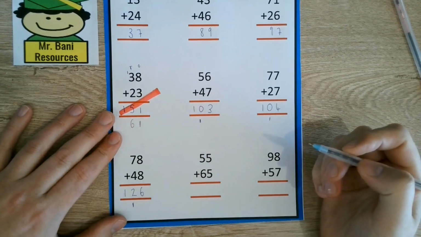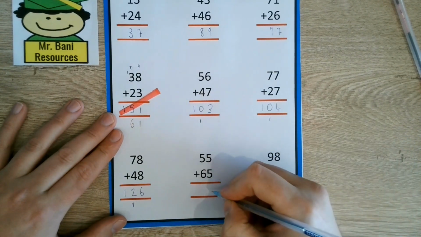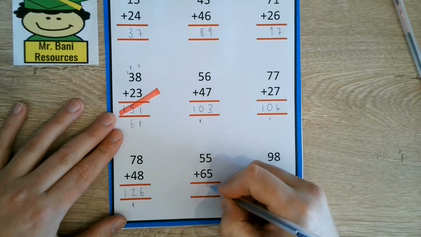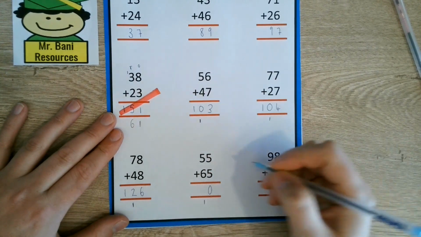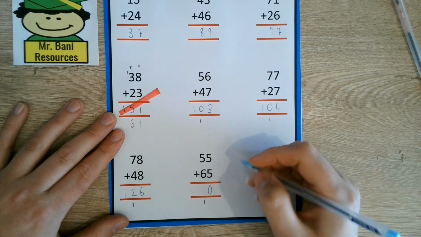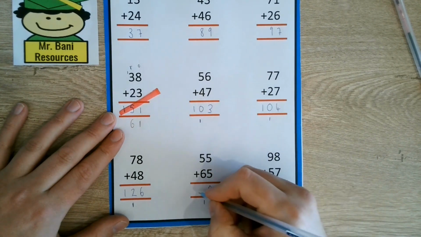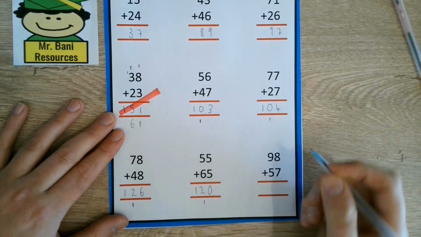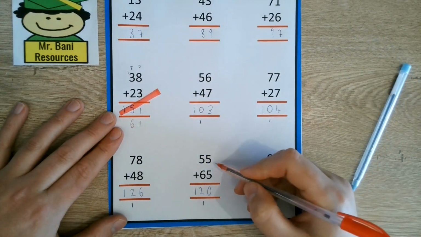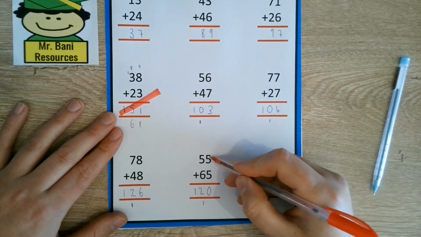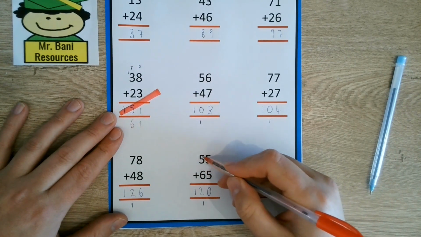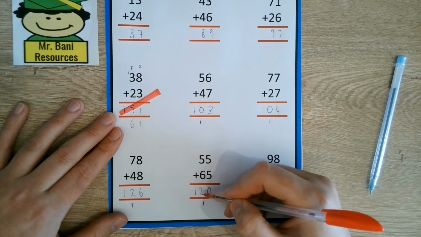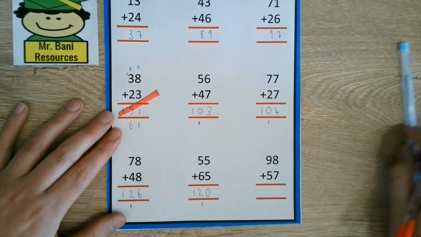So what's 5 add 5? 10. So where do I put my 0? In the ones? Under where? Under the ones or under the tens? The tens, well done. 5 add 6? 11. Add 1? 12, well done. 120. Have you noticed 5 and 5, my ones column, my answer is in the ones. 5 add 6, my answer is in the tens as well. And that's in the hundreds column, well done.